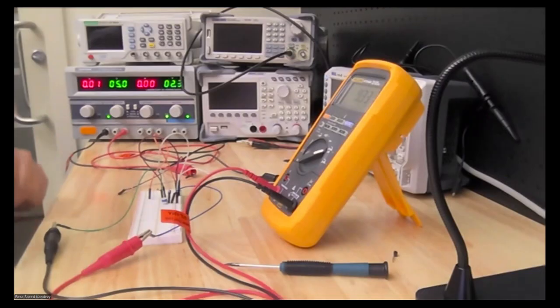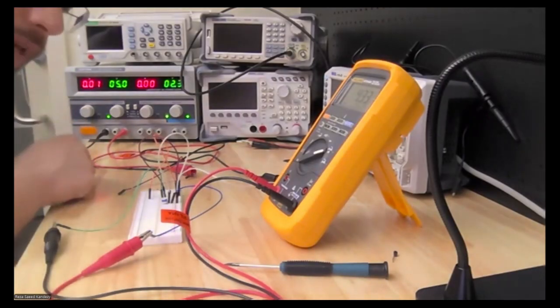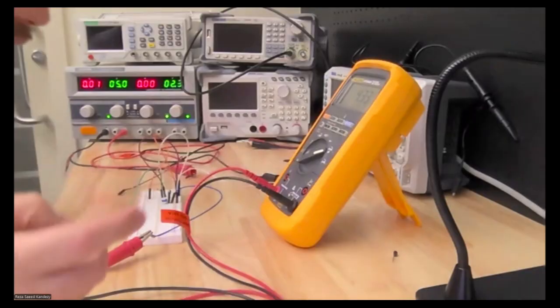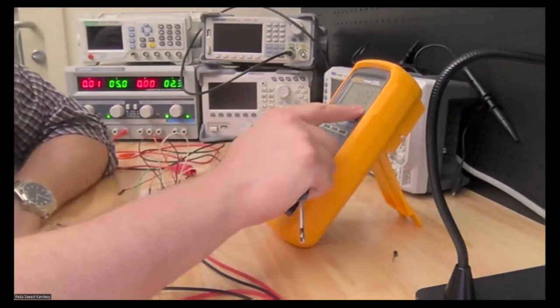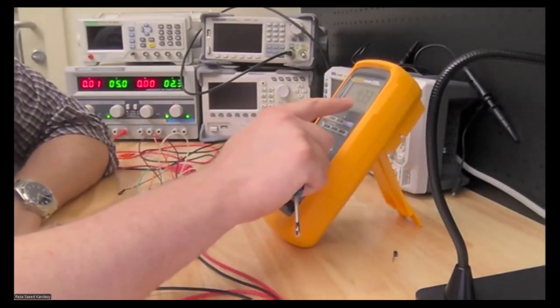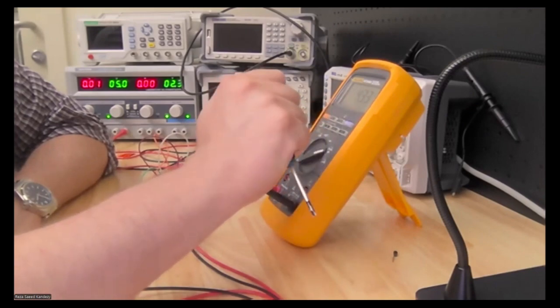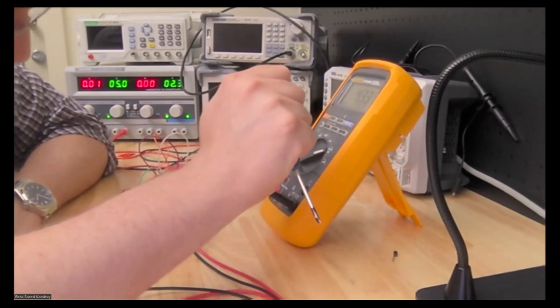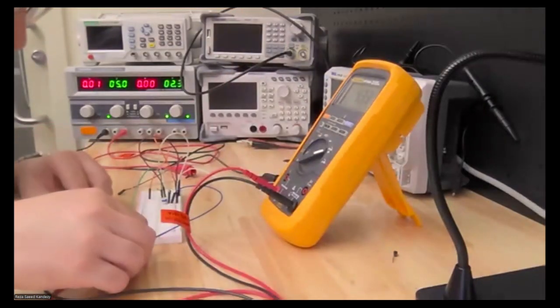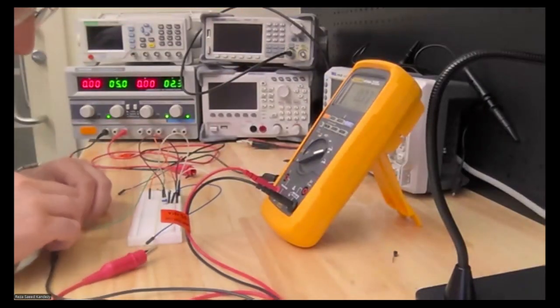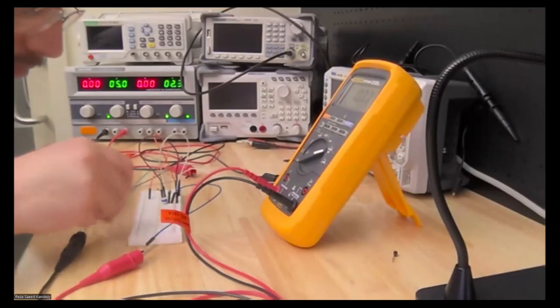Now, for this specific value, my IC is 4.3 milliamp.